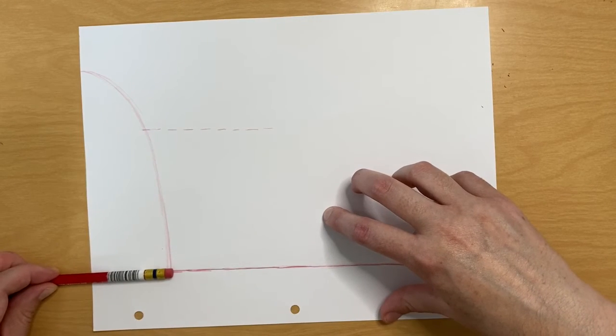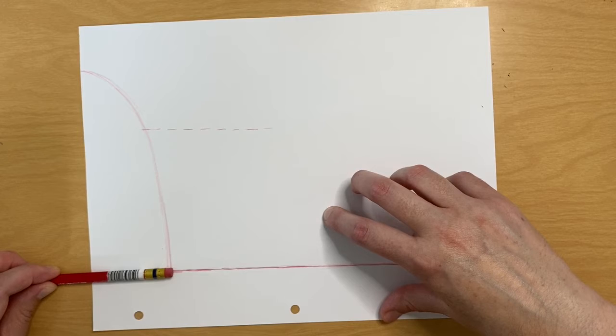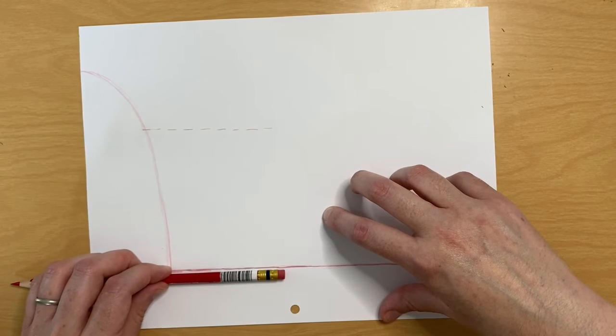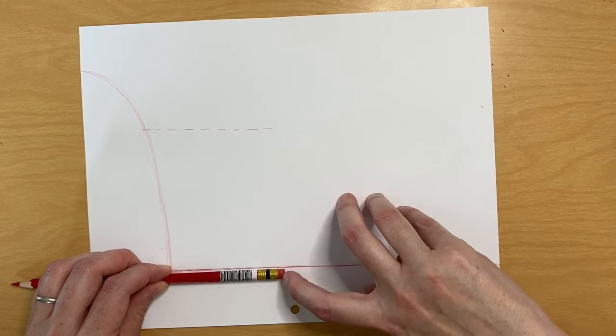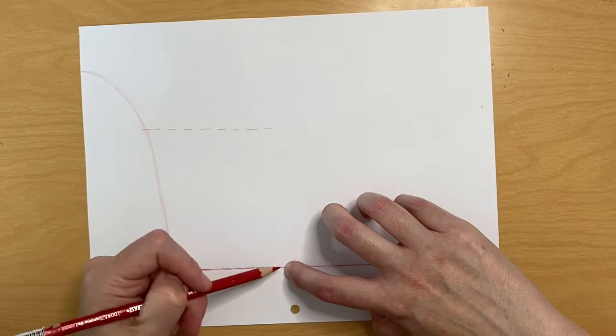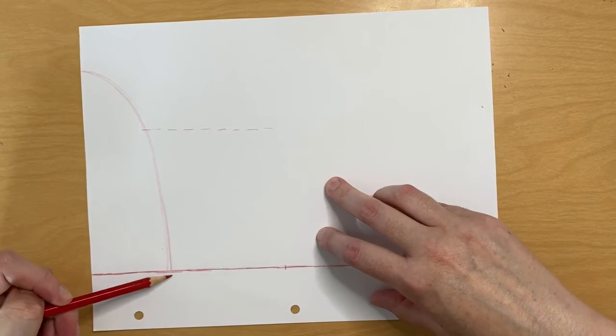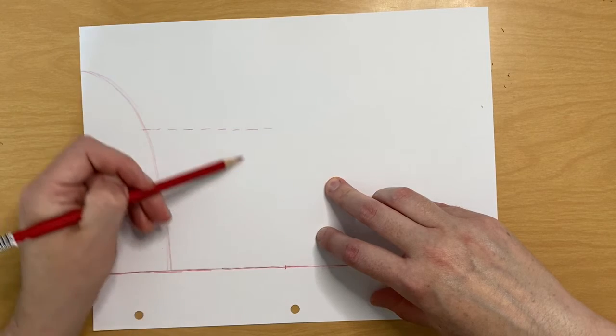It's a little over half the size of the distance of my first bounce. So I put that on my paper, on my ground plane line. I'm going to make just a little mark where that ends. So that's going to be the distance of this next bounce.